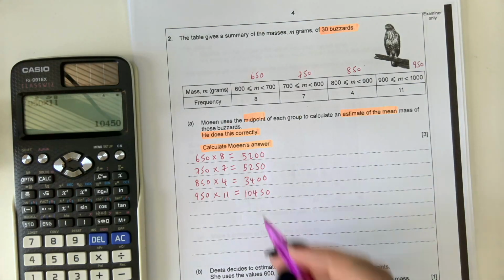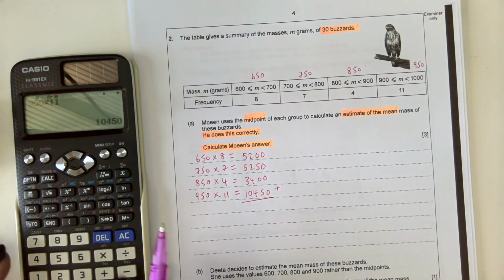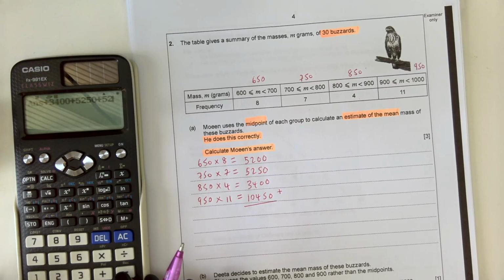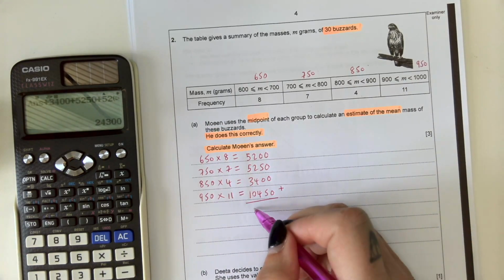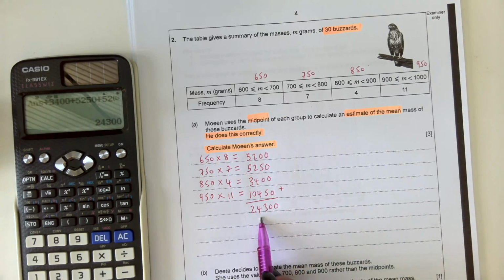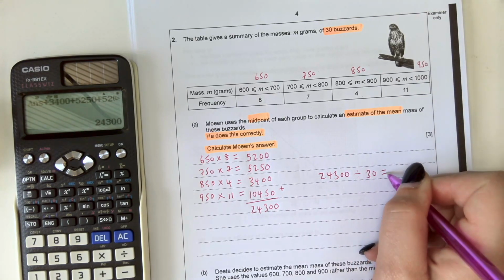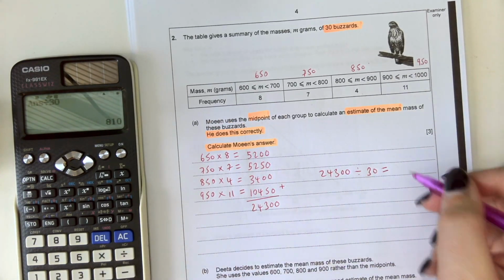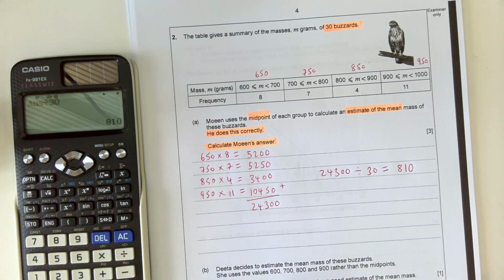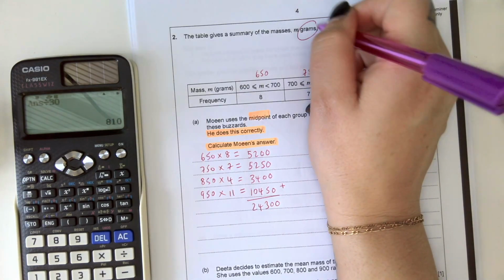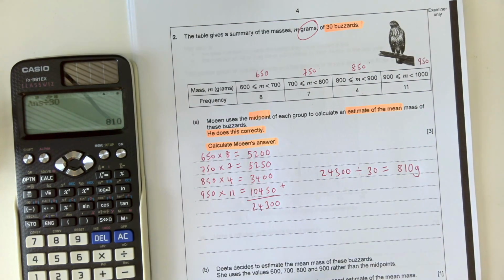Okay, so to estimate the mean, we're going to total these together, and then we're going to divide this total by the total number of buzzards. So 24,300 divided by 30. Remember, leaving things in our calculator makes life a little bit easier so we don't have to enter digits in and potentially make some errors. So I get an estimate of the mean mass of the buzzards as 810, and we're working in grams, so I'm going to pop grams there next to my answer.